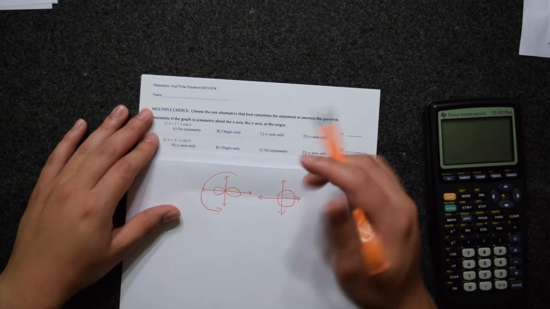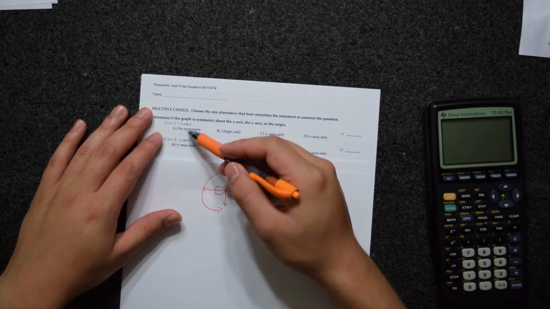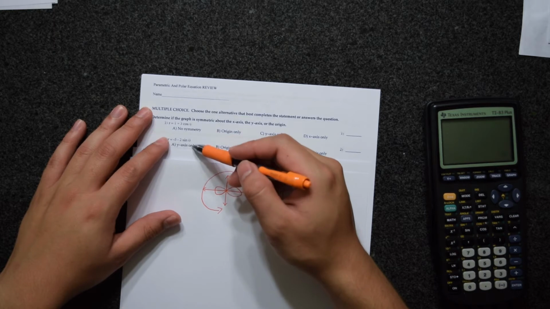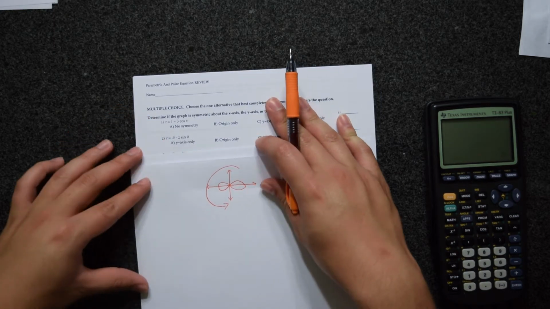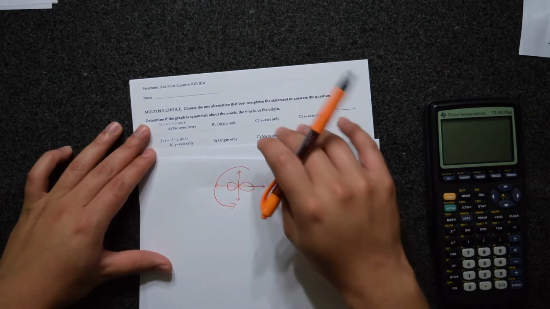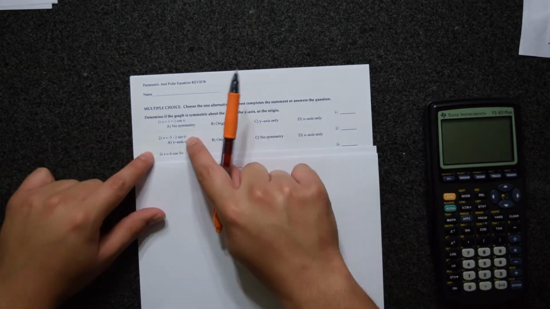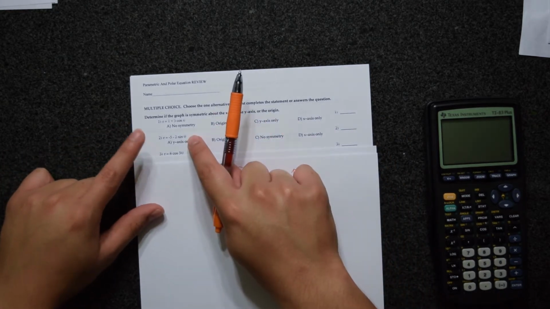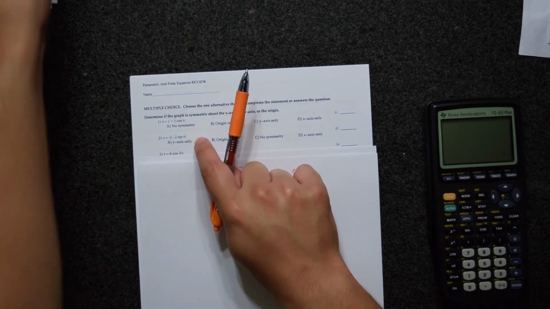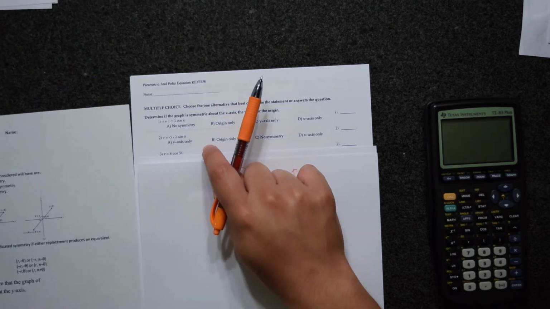And so that's really all you have to do for these, especially if you're still concerned about what they might look like on your quiz or on your test. Now, there is a proper way to go ahead and solve these using your algebra, and I can go ahead and show you how to do that right now.